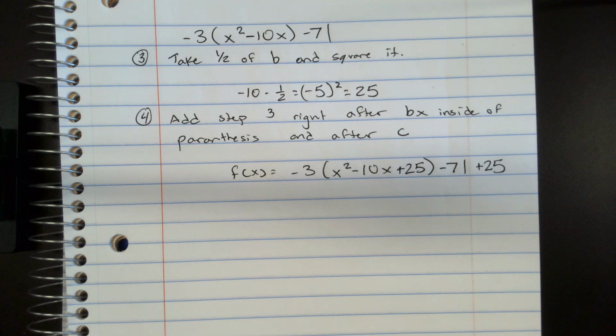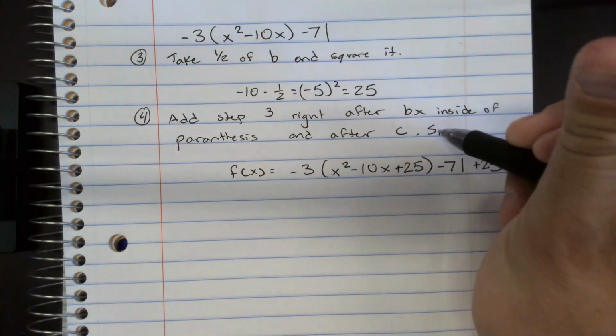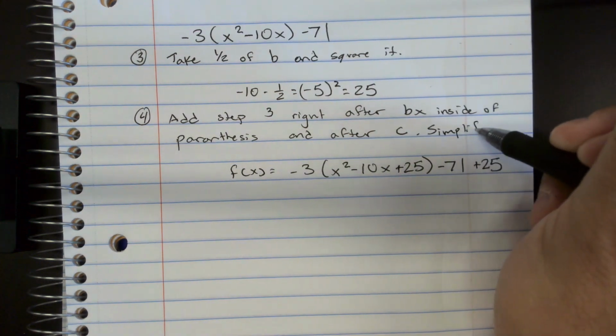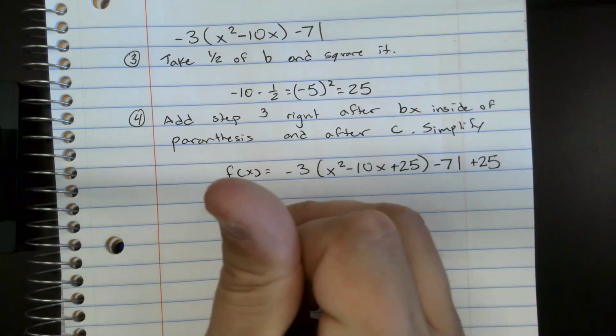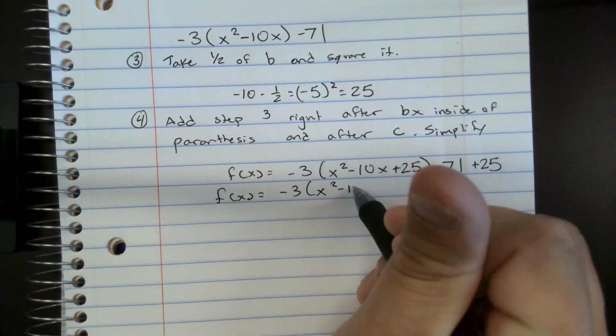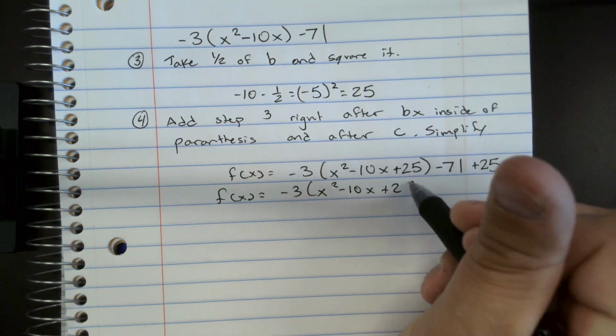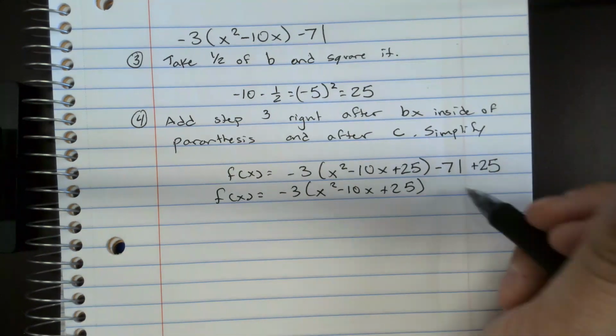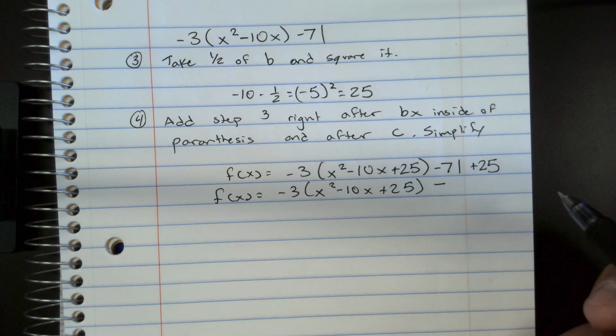What do you think step 5 is going to be? Simplify. So we have f of x equals -3 times x squared minus 10x plus 25, minus, is that 46?